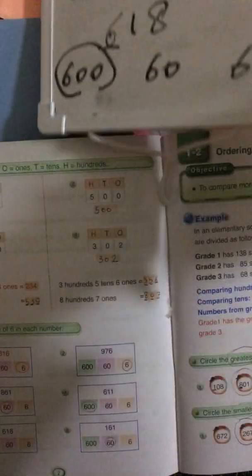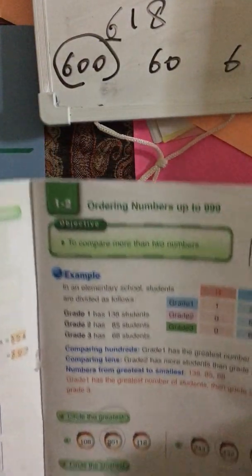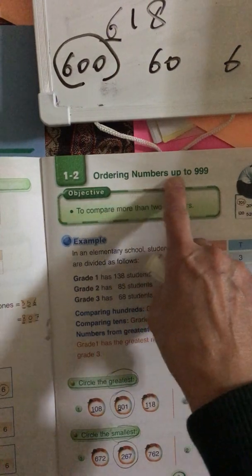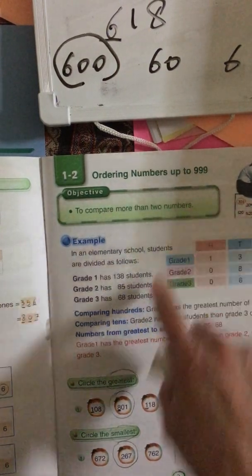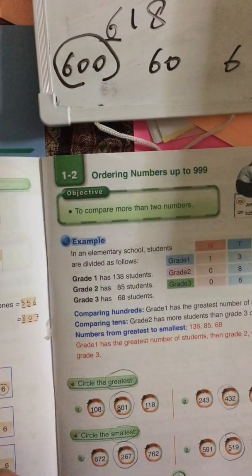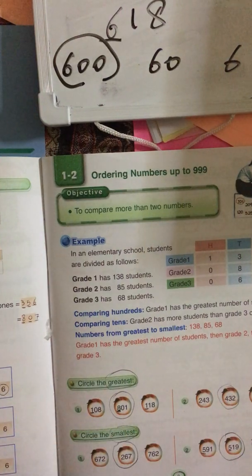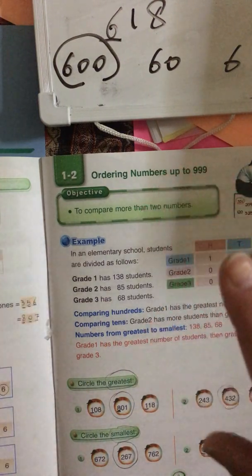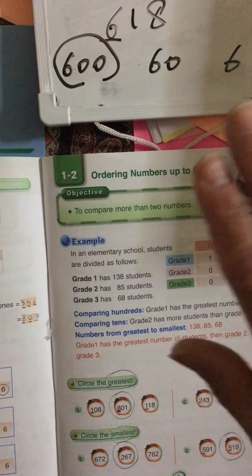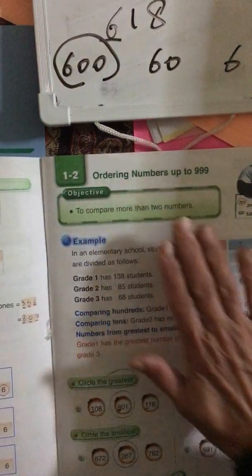This is for lesson 1. Let's go to lesson 2. Lesson 2, ordering numbers up to 999. I have a group of numbers, 3 or 4, and I want to order these numbers from least to greatest. From least means you are down and you go up. From least to greatest, you start at the least and you are going up.